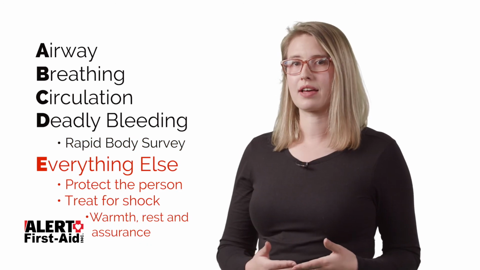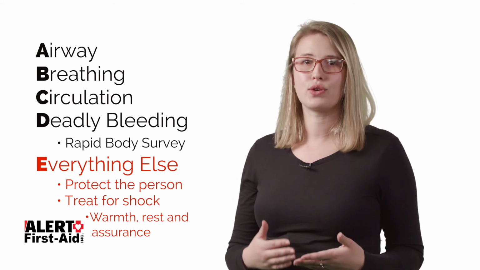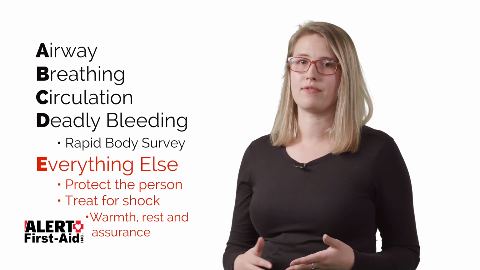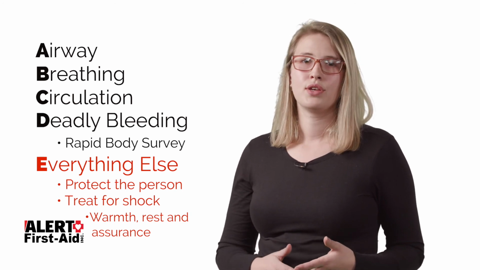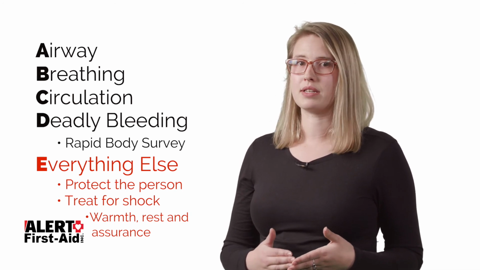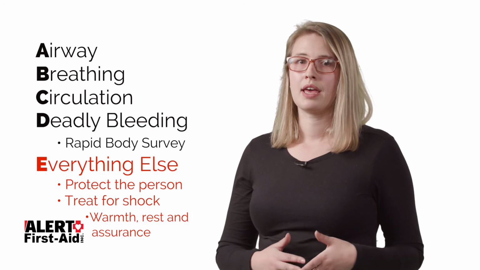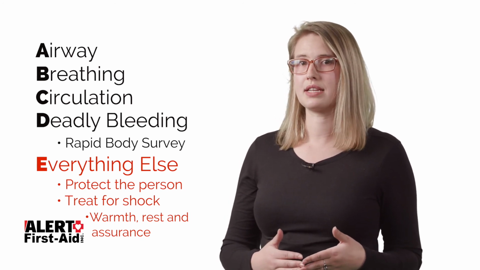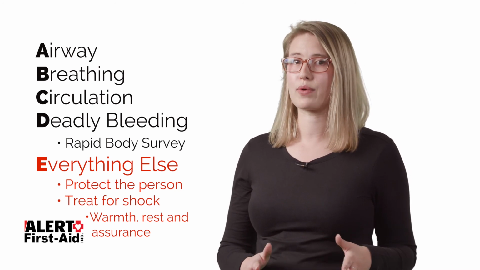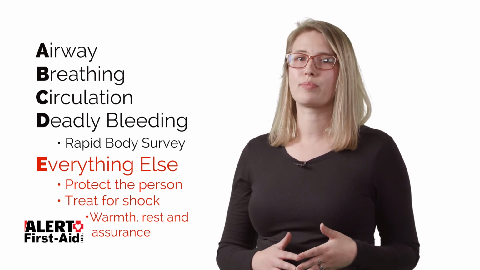E is for everything else. If the person's breathing, there's no deadly bleeding, we can move on to everything else. This means protecting the person. So we're going to want to protect their head from movement if you suspect a spinal injury. And we want to continue to protect them from other danger. We also want to protect their dignity by directing people to avoid crowding the injured person or recording the person with their phones.